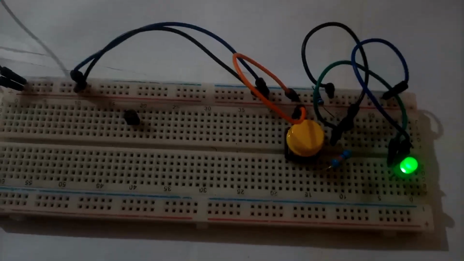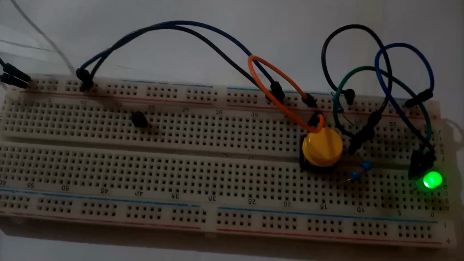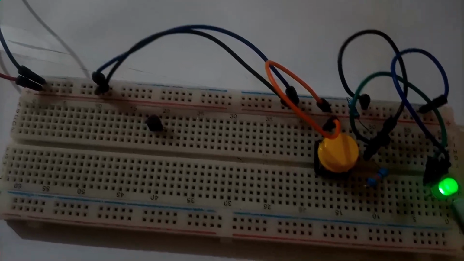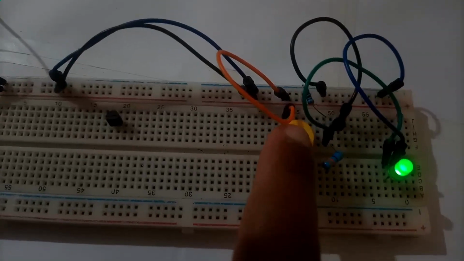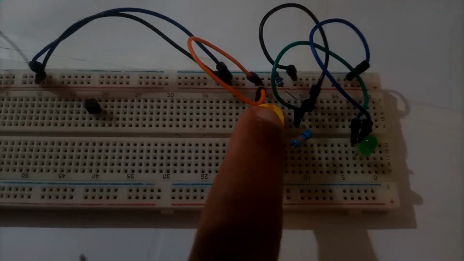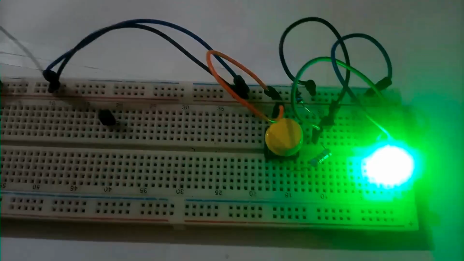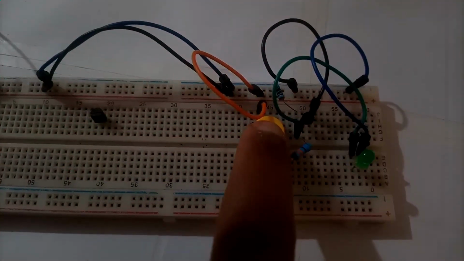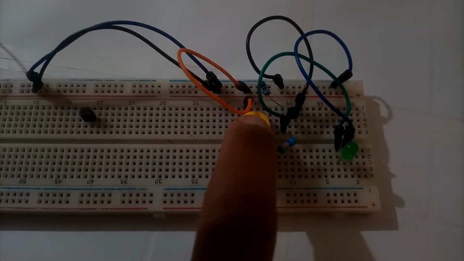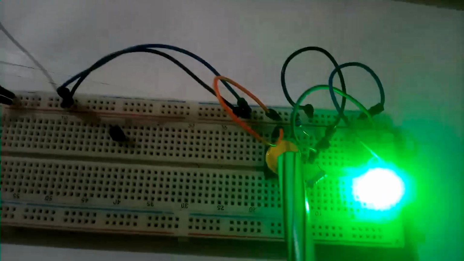And if we press this, it's supposed to invert. So the circuit is supposed to go off. The LED is supposed to go off. And so if I click here, the LED goes off. And if I release, it comes back on. And if I click again, it goes off.